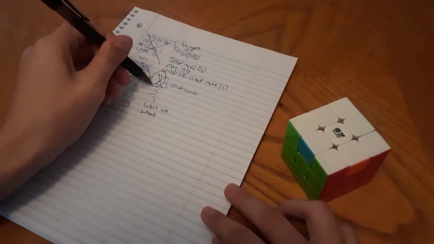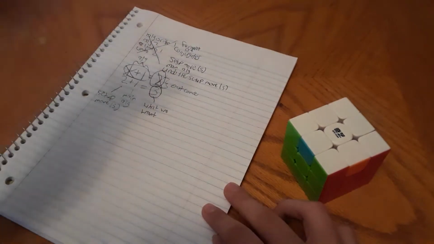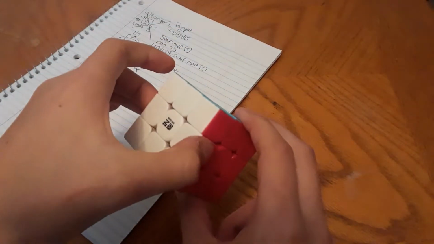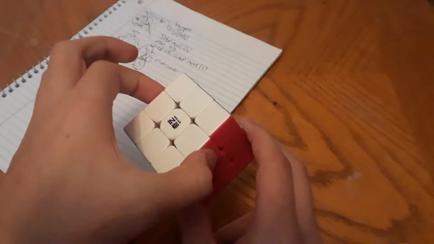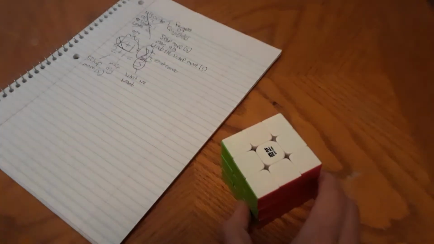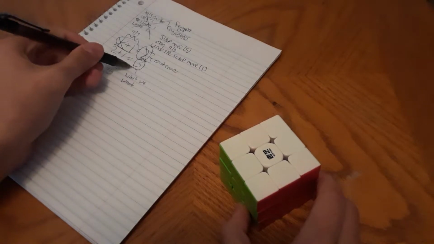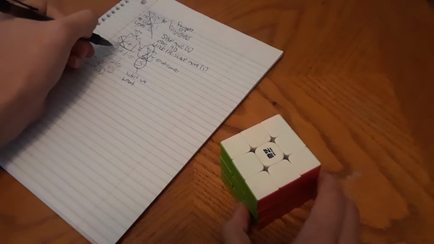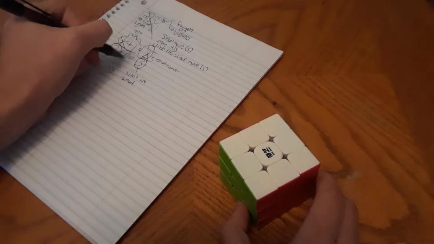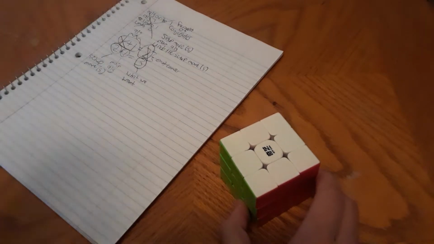But let's say the 3, which is what we want, is not for these 4 edges to be switched, but we want these 2 edges and these 2 edges to be switched. So that would be our 3. So we have to do our setup move, and then the main algorithm, and then undo the setup move.